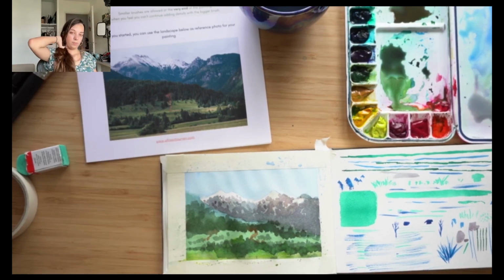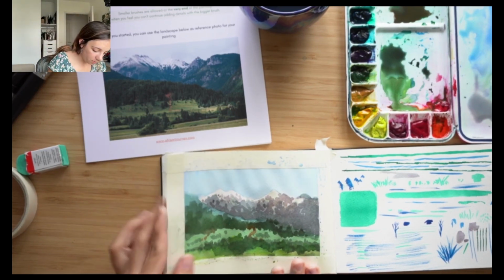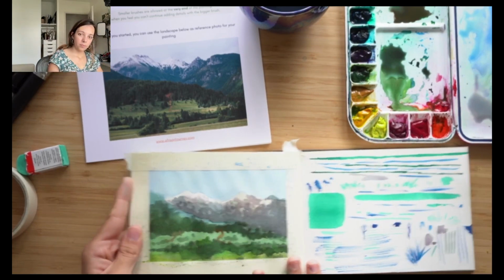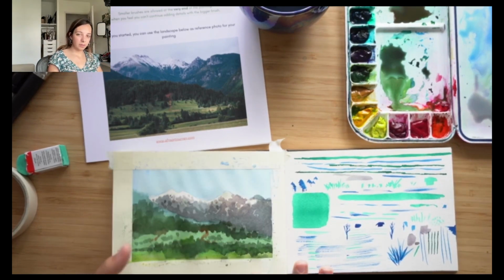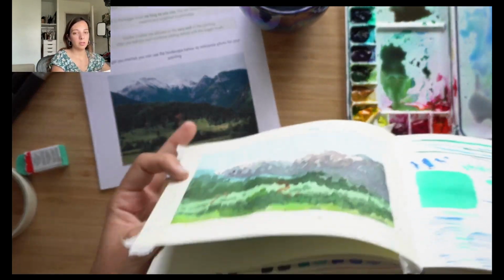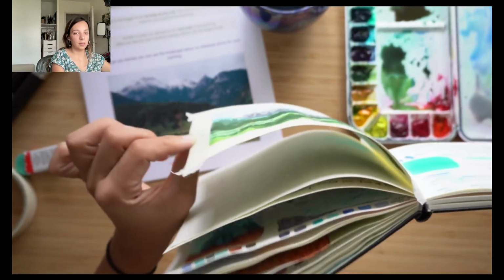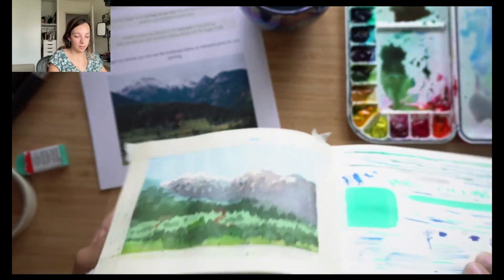Okay, so for now, for the background, I'm happy with it. I need it to really dry. I'm happy with this experiment. I'm not very happy with the paper. I'm really suffering. I will show you why. It's so combed, like it's not holding up really.